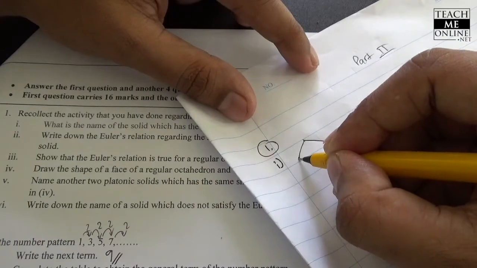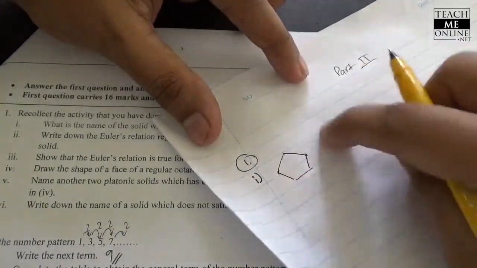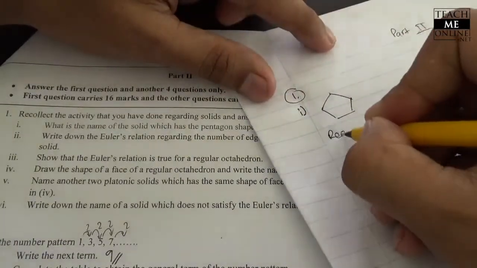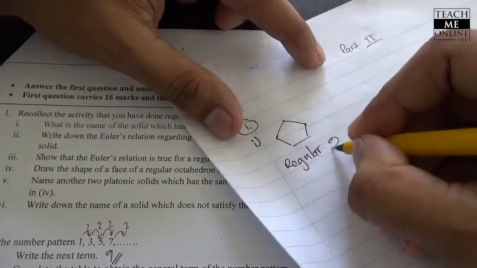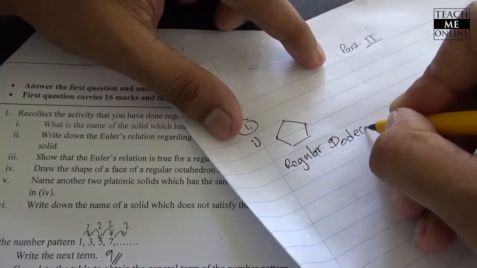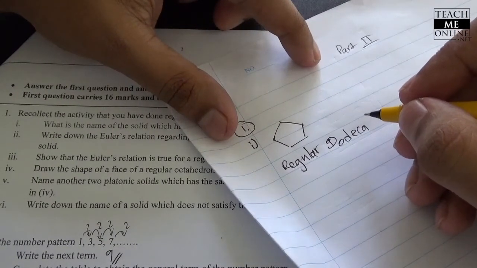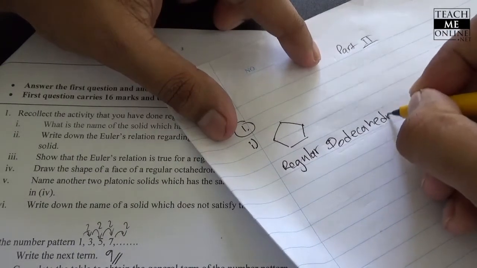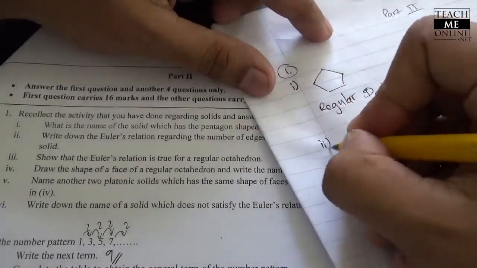5 sides, something like this. 5 sides. So that one is the regular dodecahedron. D-O-D-E-C-A-H-E-D-R-O-N. Dodecahedron. Right.